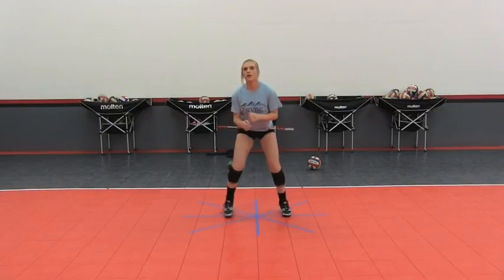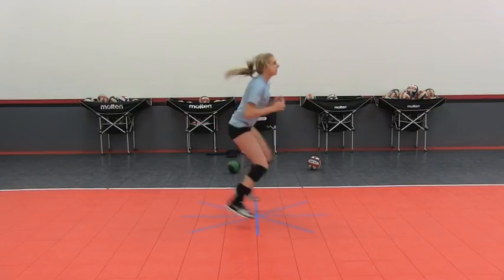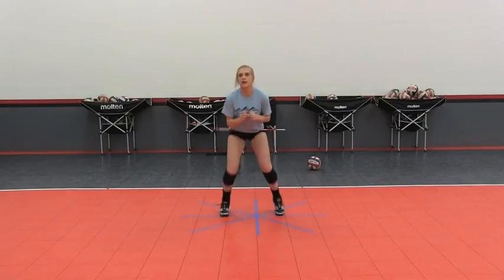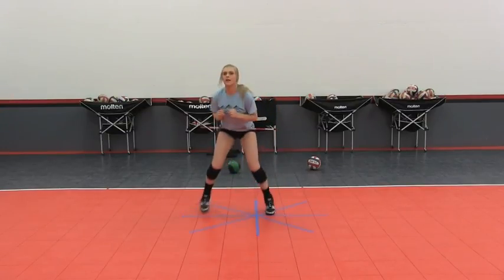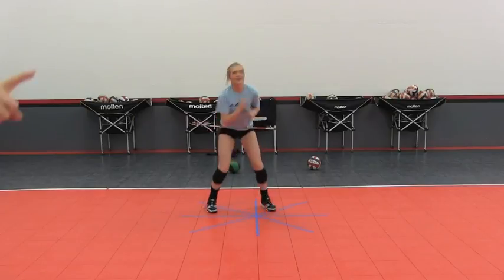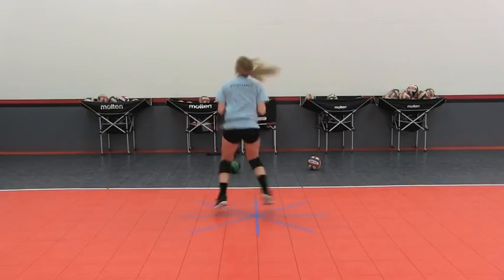So it'll look like this. So fast feet, sideways, sideways. Here, one, two, and then back, fast feet, sideways, sideways.